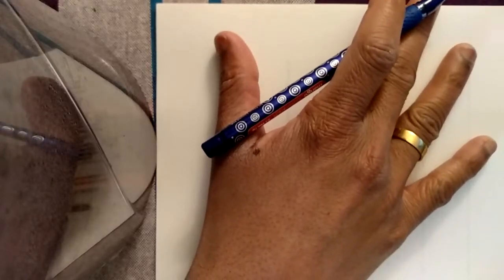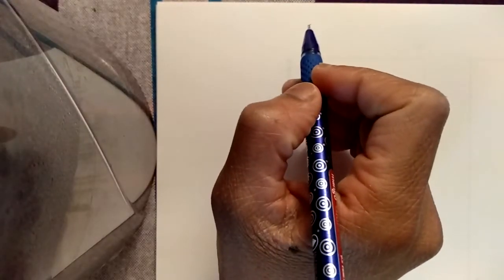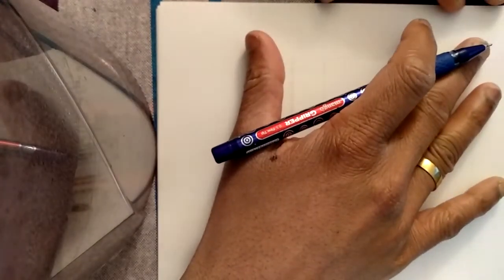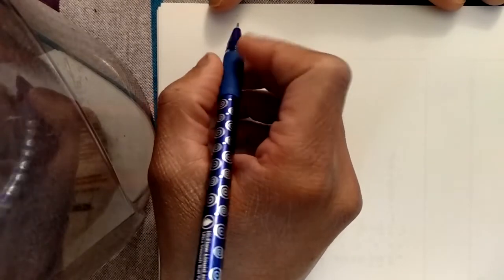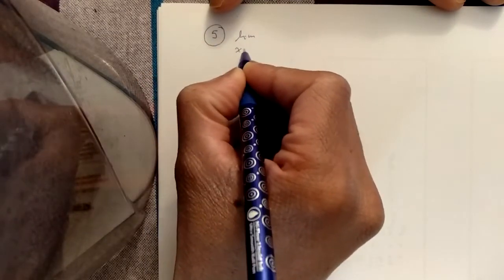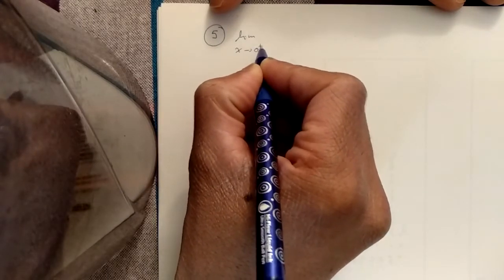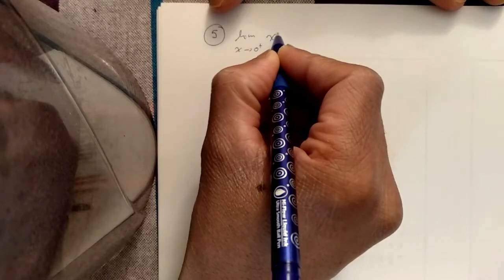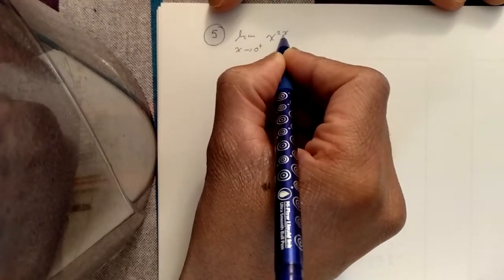Right, now let's move to the final two questions of the third worksheet. Now these two questions are a little bit tricky. The important part here in this problem is, first let me write down the problem. That is the limit of x goes to 0 from the positive side of x to the power 2x.